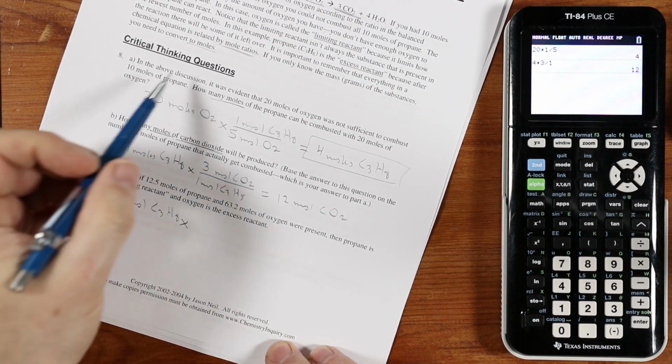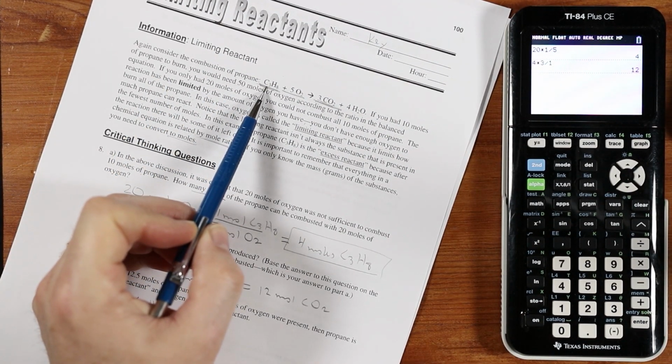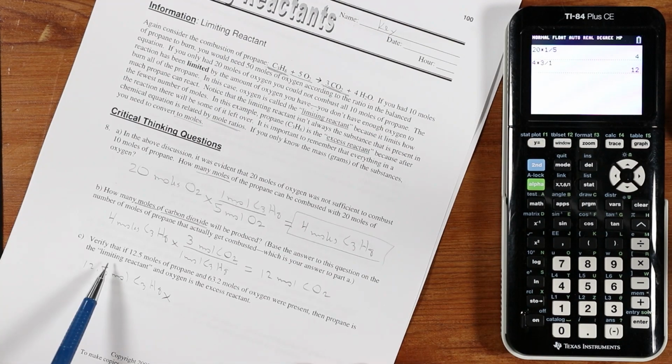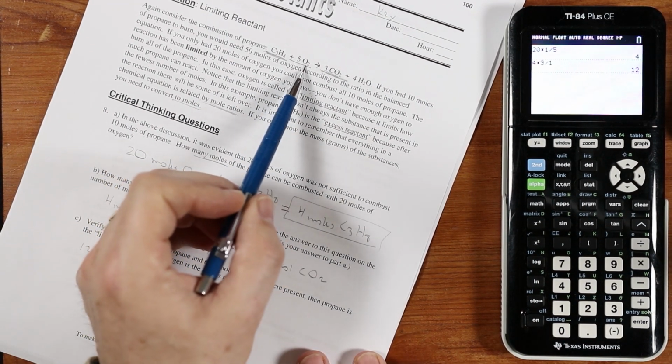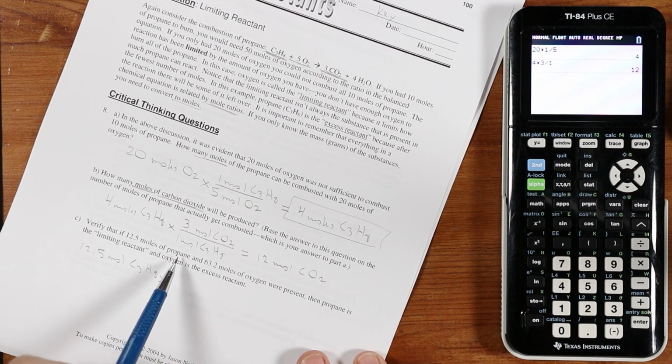I plug in my mole ratio from my equation up here, 1 of those, and what are we looking for? I want to know if oxygen is the limiting reactant or propane.